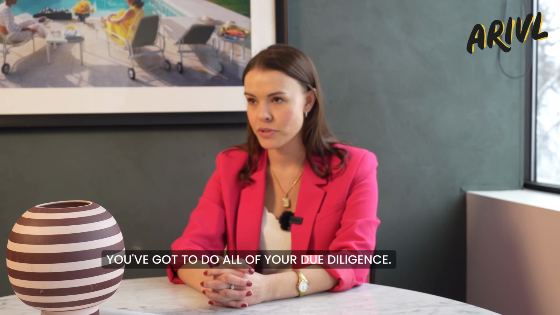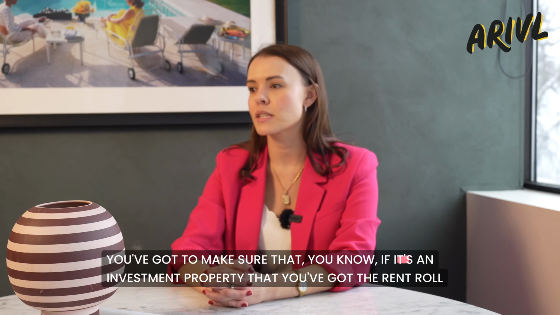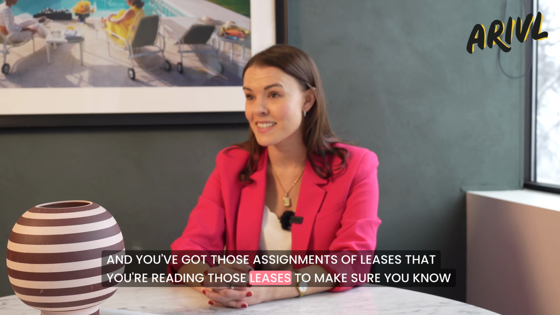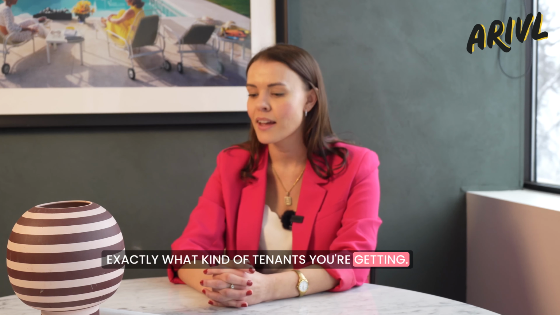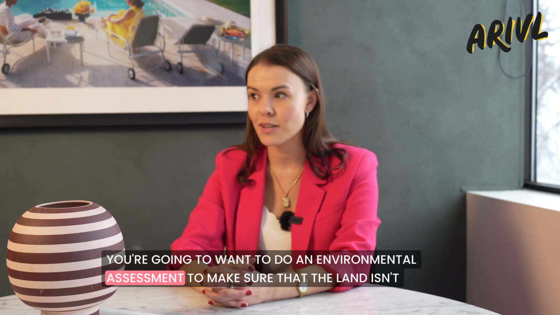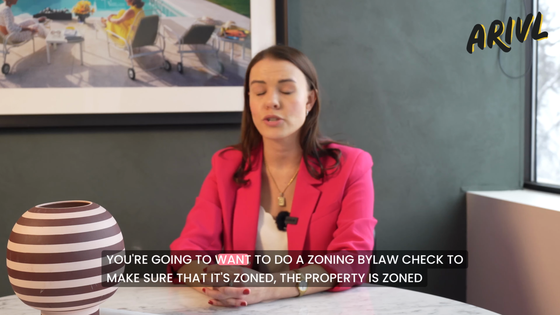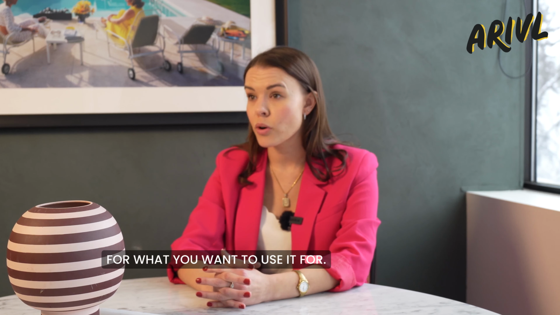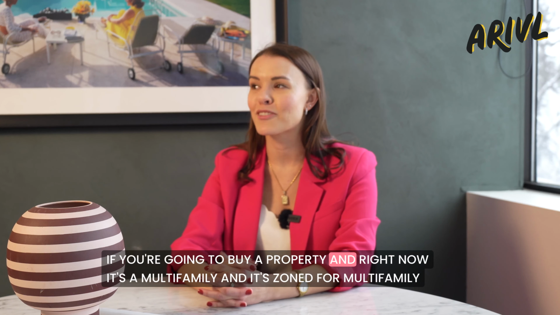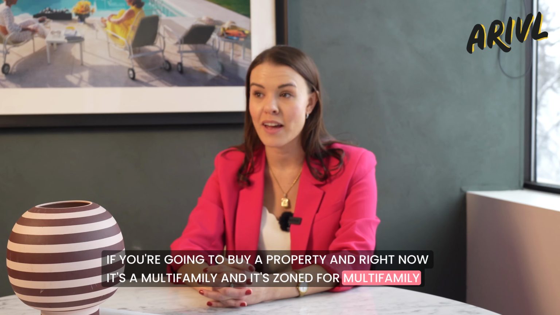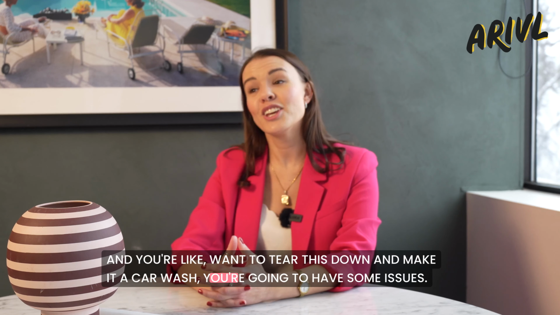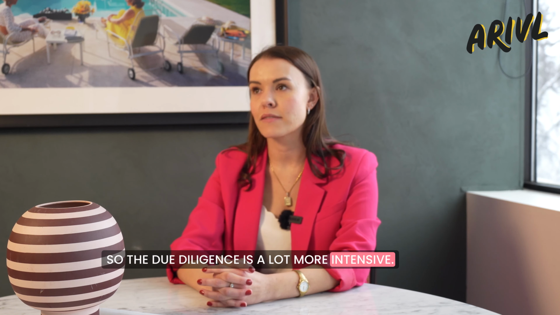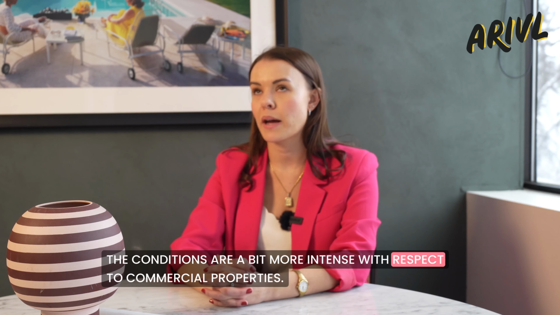You've got to do all of your due diligence. You've got to make sure that, if it's an investment property, that you've got the rent roll and you've got those assignments of leases, that you're reading those leases to make sure you know exactly what kind of tenants you're getting. You're going to want to do an environmental assessment to make sure that the land isn't contaminated. You're going to want to do a zoning bylaw check to make sure that the property is zoned for what you want to use it for. If you're going to buy a property and right now it's a multifamily and it's zoned for multifamily and you're like, I want to tear this down and make it a car wash, you're going to have some issues. So the due diligence is a lot more intensive. The conditions are a bit more intense with respect to commercial properties.